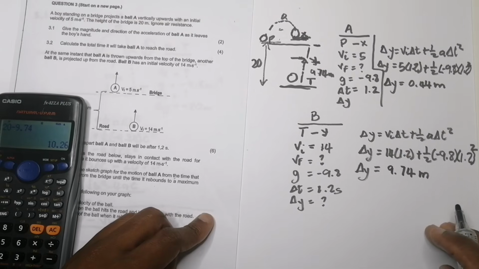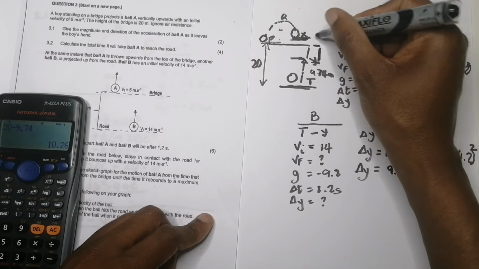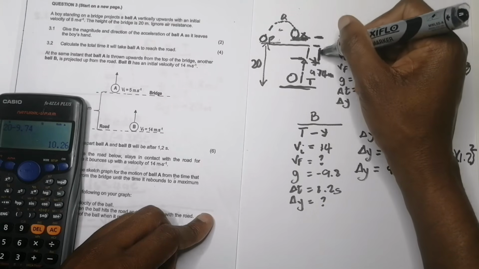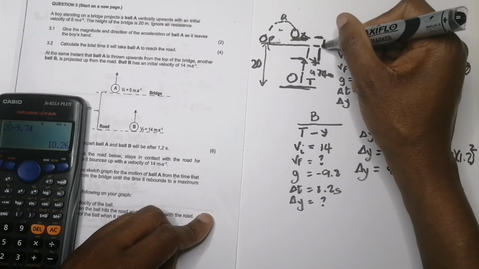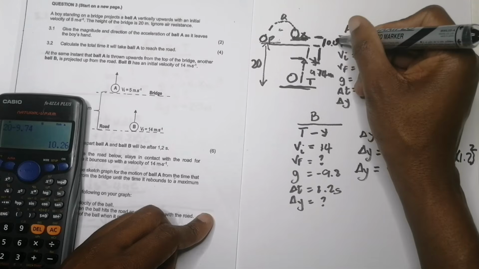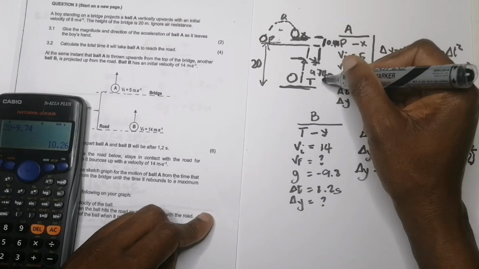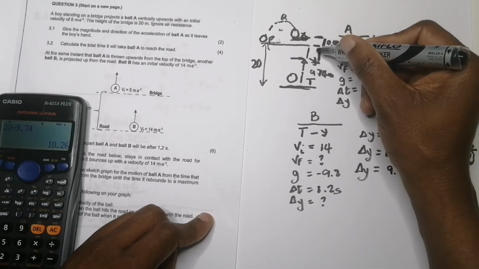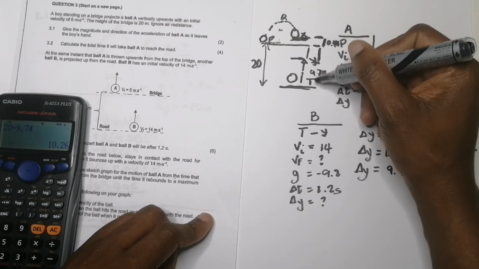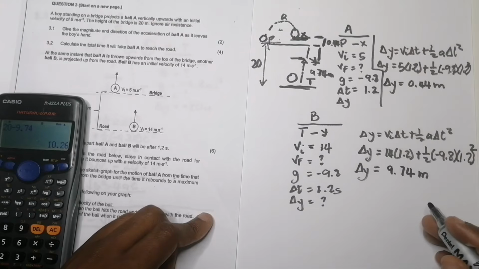I hope that makes sense, ladies and gents. But remember, we're looking for the distance where it is from X. In this case, remember, ball A was displaced that 1.44. I'm sure you can see it now. So it's going to be that 20 minus this distance 9.74, but I'm going to add that distance there.